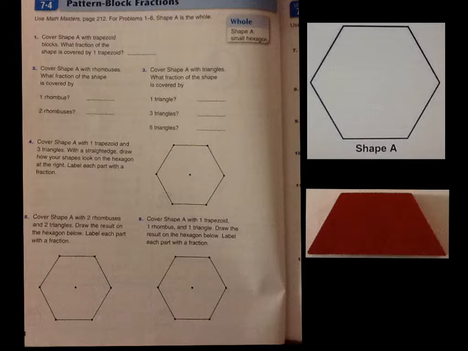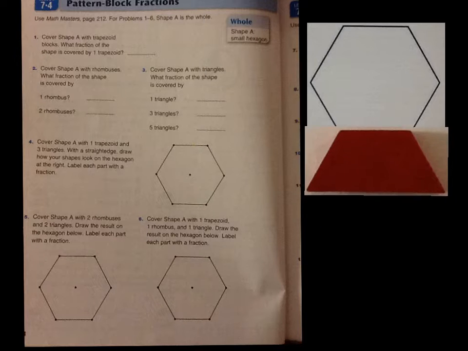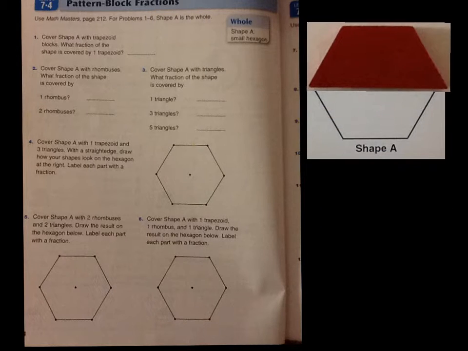So here I have the trapezoid block copied, and we'll put that over. So what fraction of the shape is covered by one trapezoid? 1/2 is covered by the trapezoid. Now number 2 says, cover shape A with rhombuses. What fraction of the shape is covered by one rhombus and then 2 rhombuses?